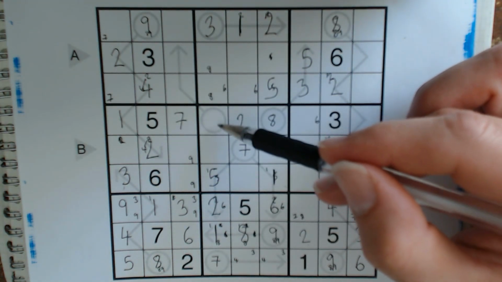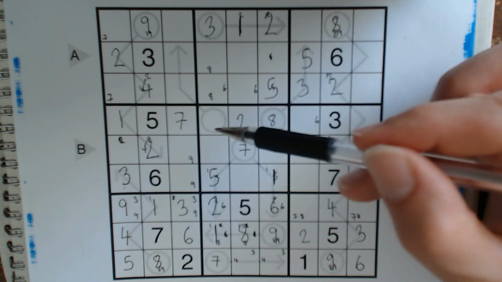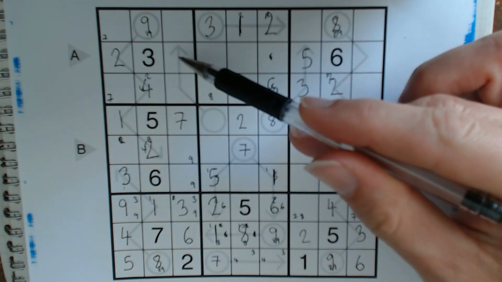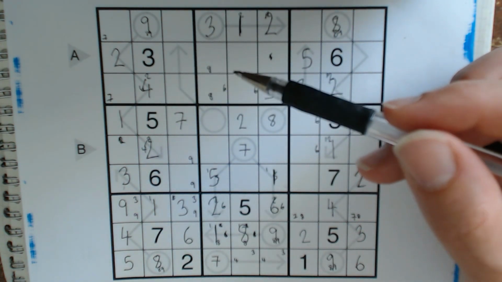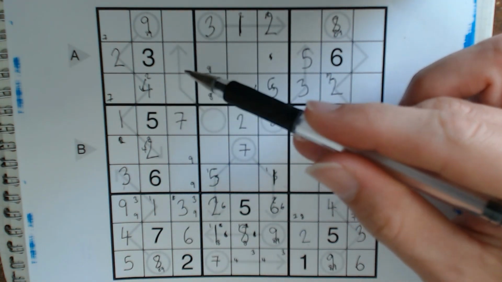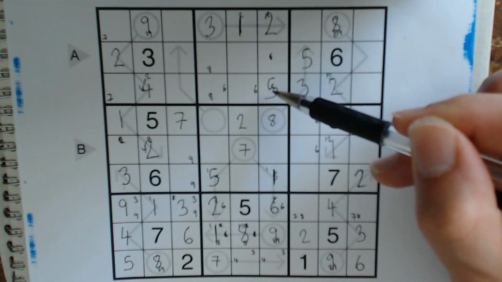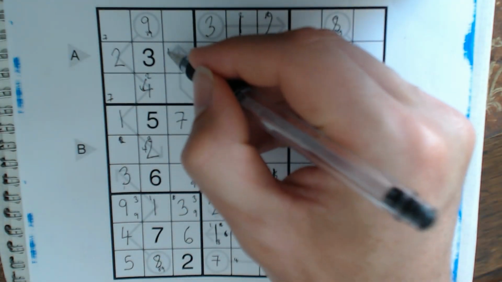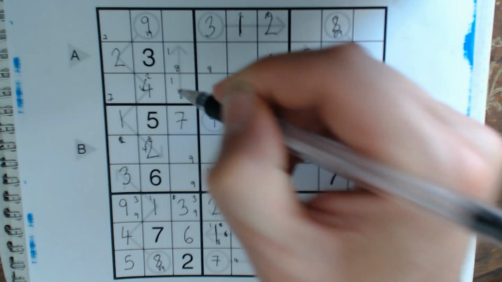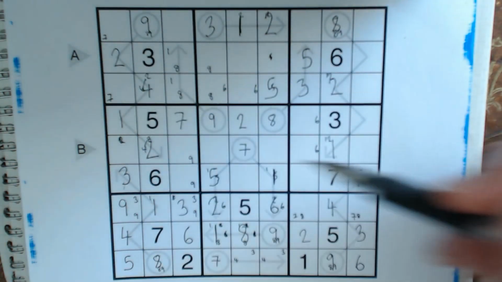Can it be a 9? That's rather annoying if it can be. If this was a 9, then this could be 1 and 8, I think. So this is either 1 and 8 or it's 1 and 5. But it can't be 1 and 5 because we have 2 5s here. So in fact this is a 9 and this is 1 and 8 in some order. So this box is now very restricted as well.